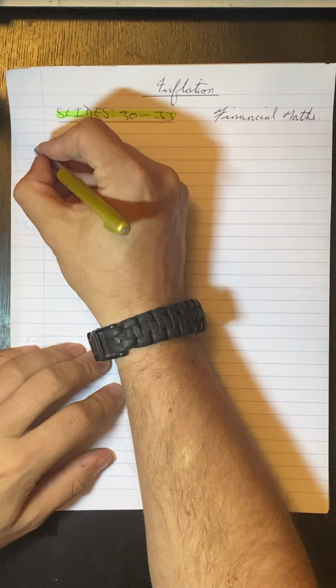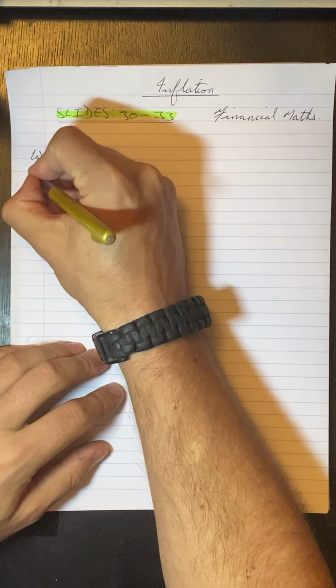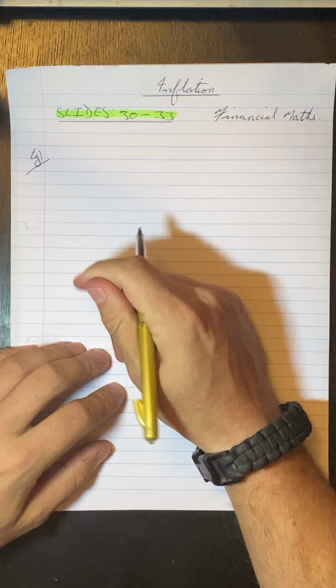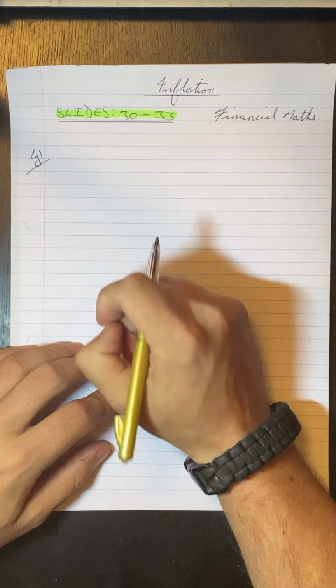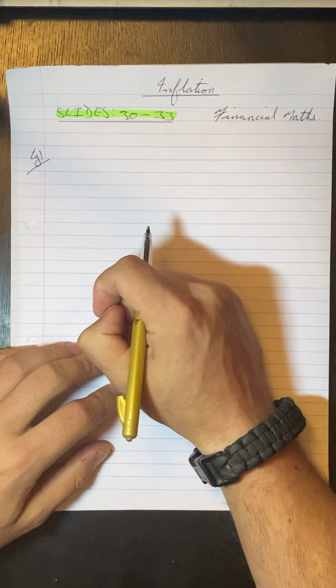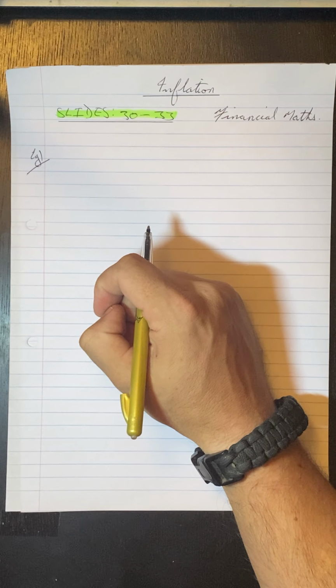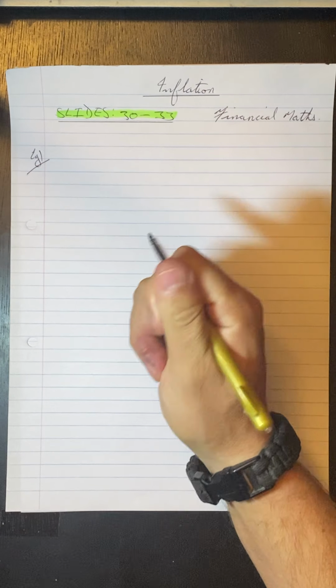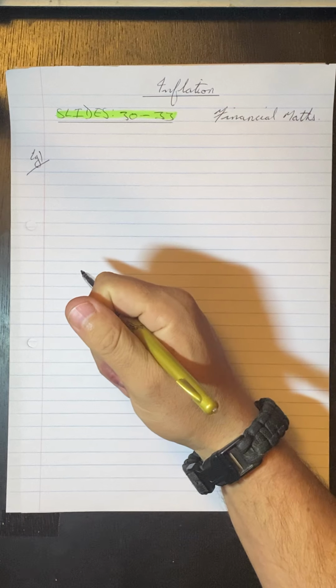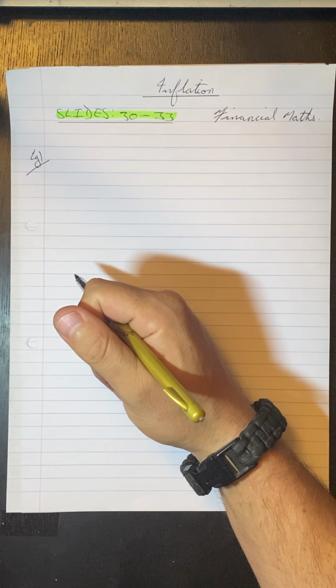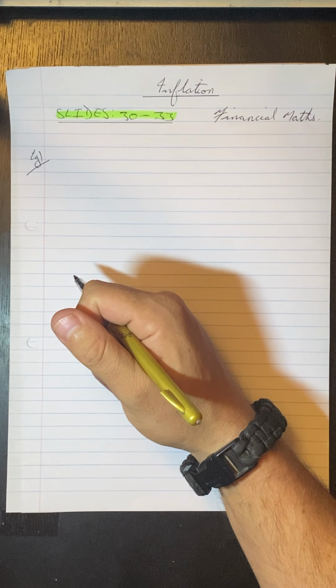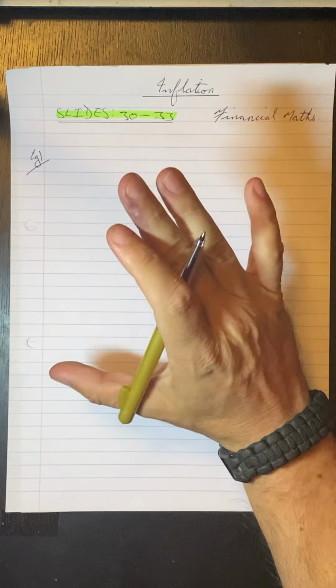So if we look at example 1, they're saying to us, if the average inflation rate on house prices between 1980 and 1990 was 12% per annum, calculate the sale price of a house in 1990 that was purchased in 1984 for 55,000 Rand. So let's have a look.